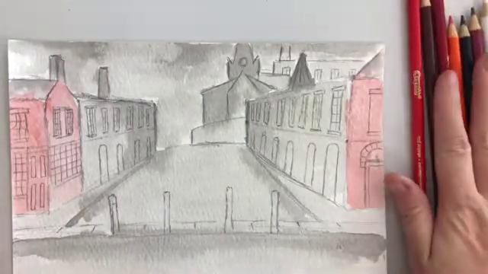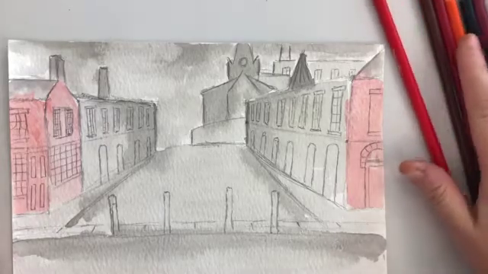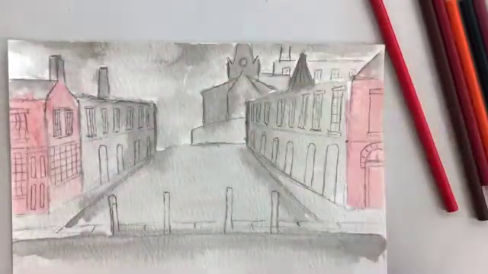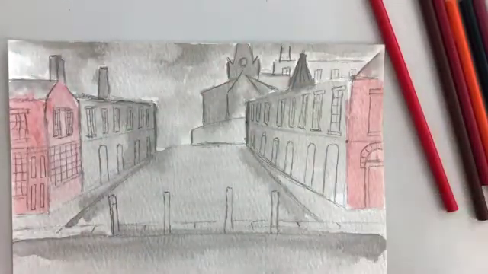So I've got a range of colouring pencils here. I'm just going to talk you through where I'm going to add details. So I've already got my pencil lines, my background wash. My next step is adding detail with pencil.